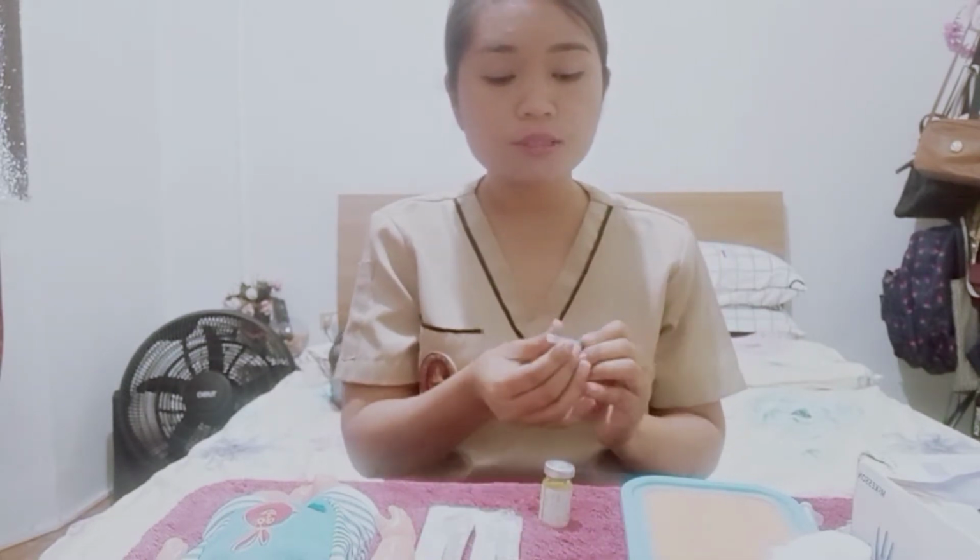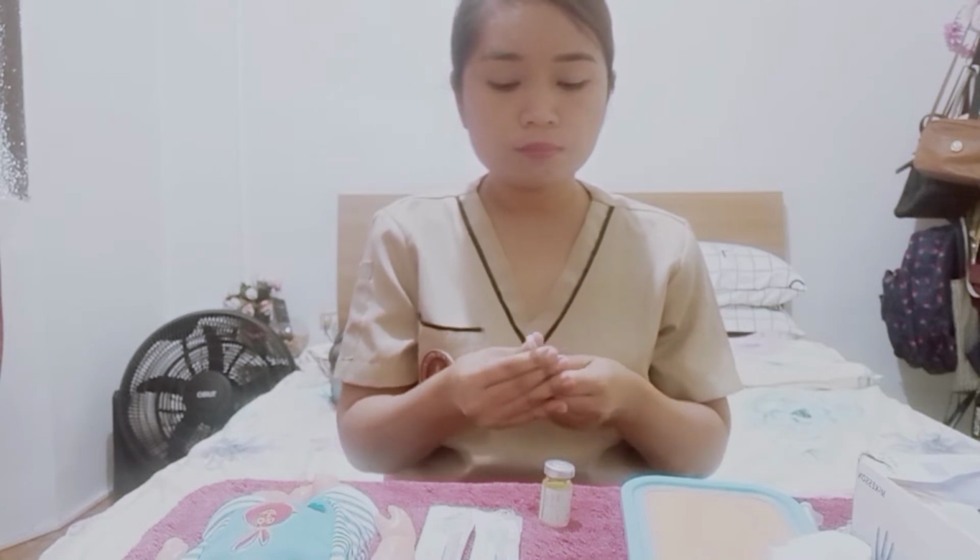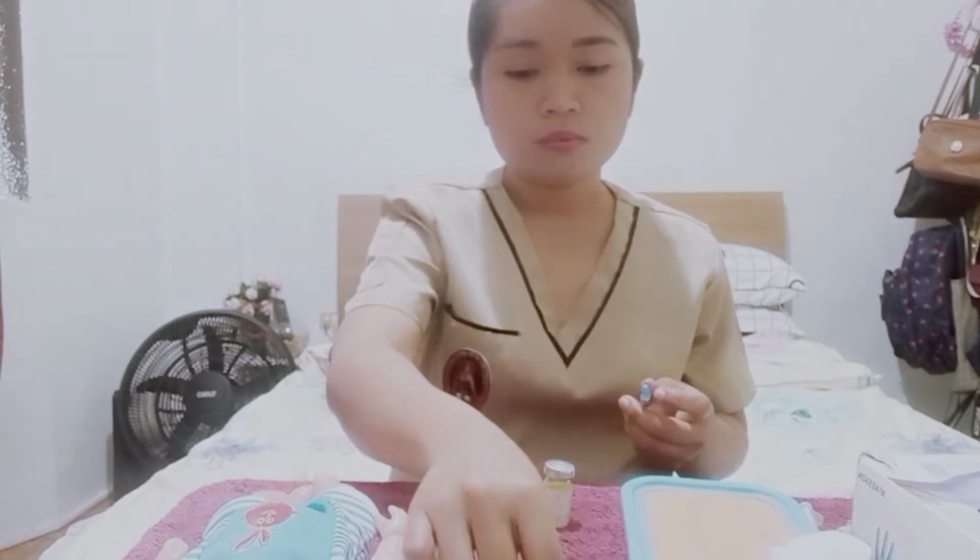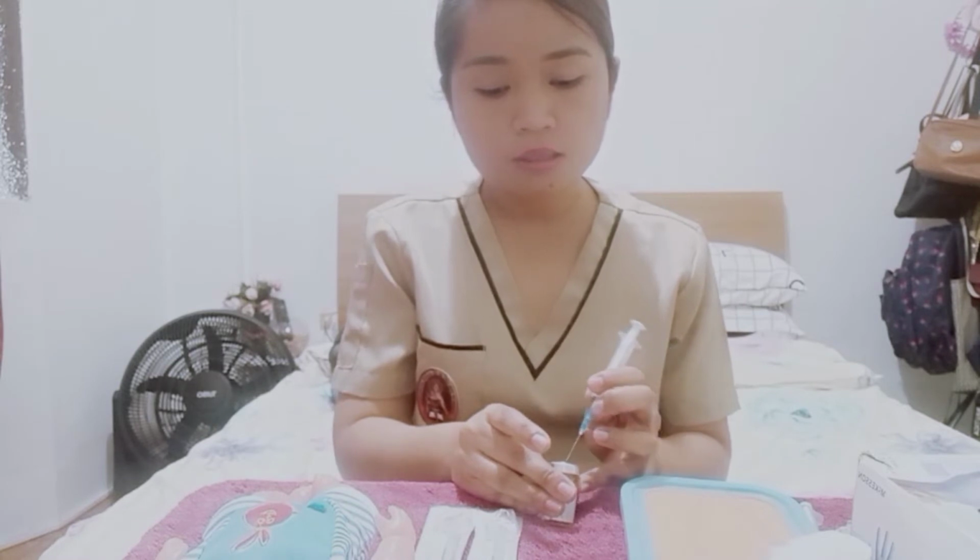And then after that, all we have to do is just to use our 19 gauge syringe to get the medication.